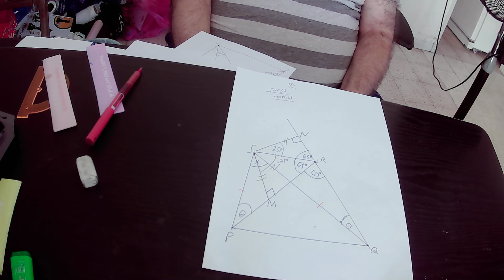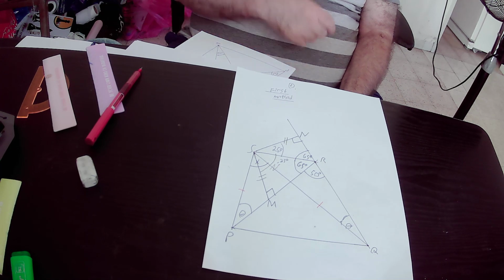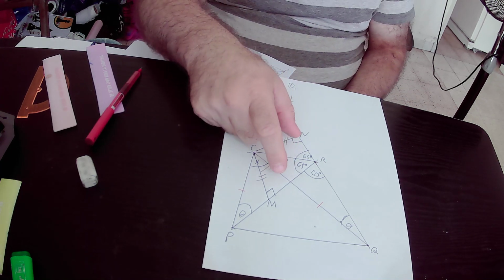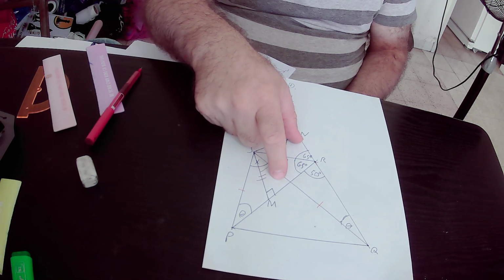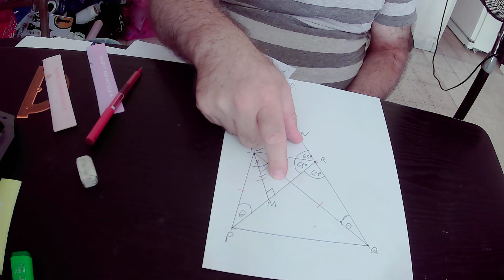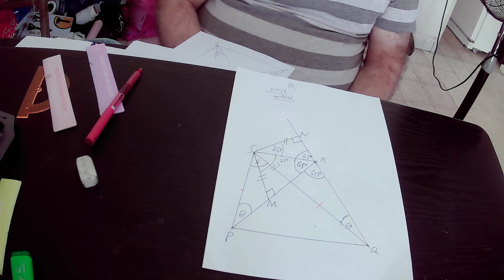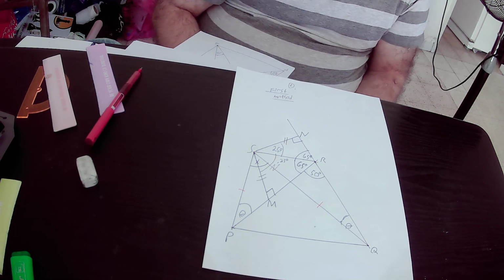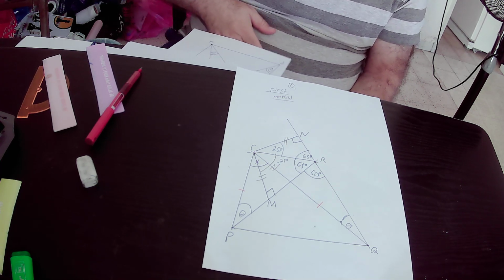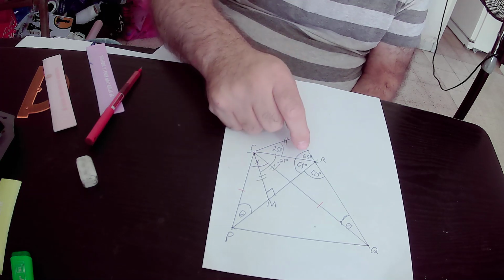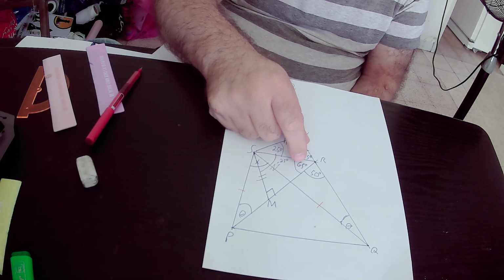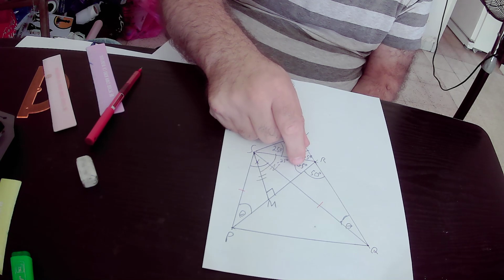Okay, then we proved that those two right triangles can be congruent to each other. First of all, they have those two angles that are equal to each other.